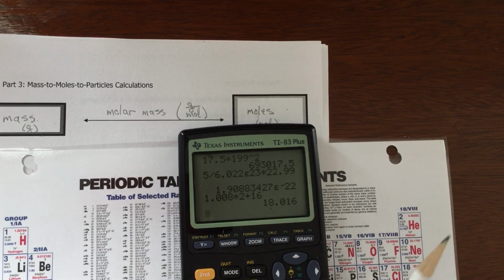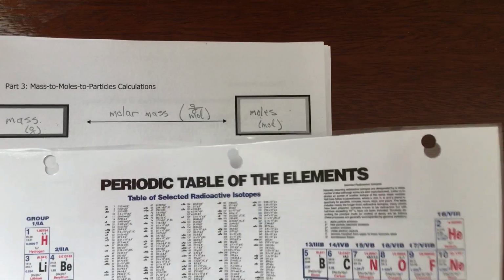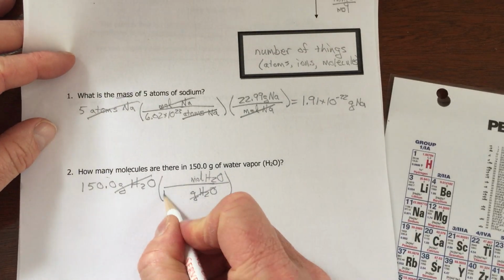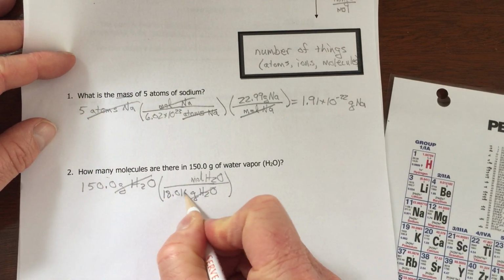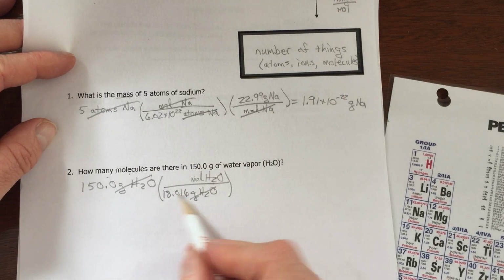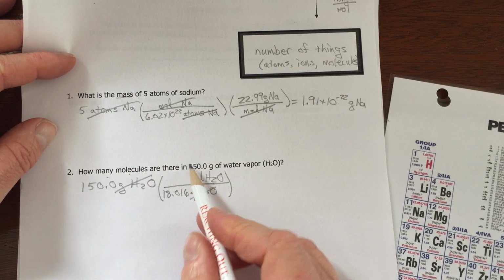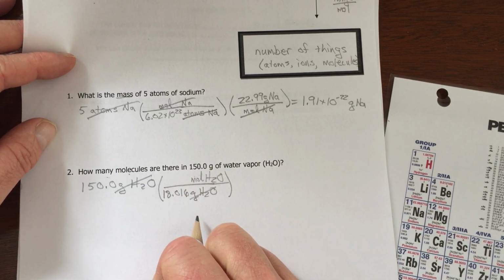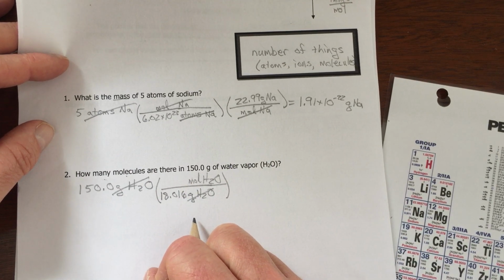So I get 18.016 grams per mole. So I got to put the 18.016 downstairs because that's the grams, and then that's for 1 mole. So I could put the number 1 here, but you don't really need to. You're just multiplying by 1.